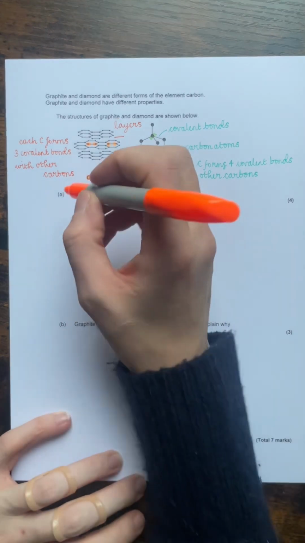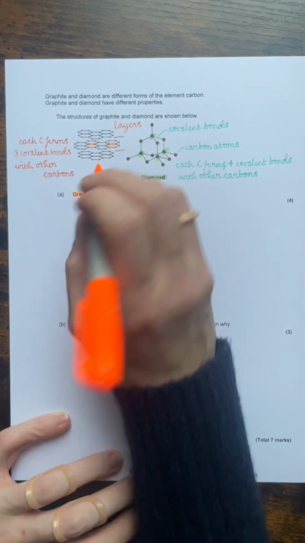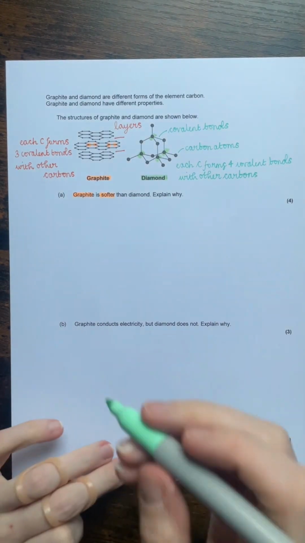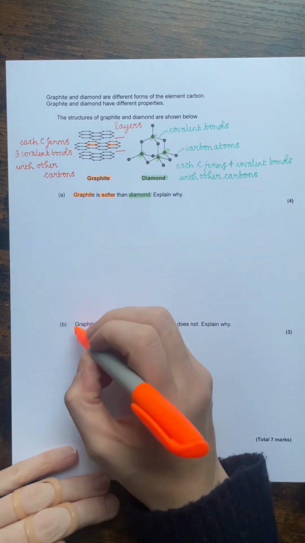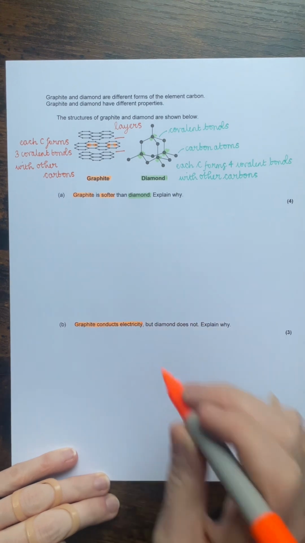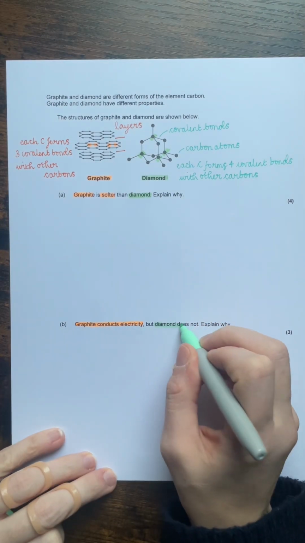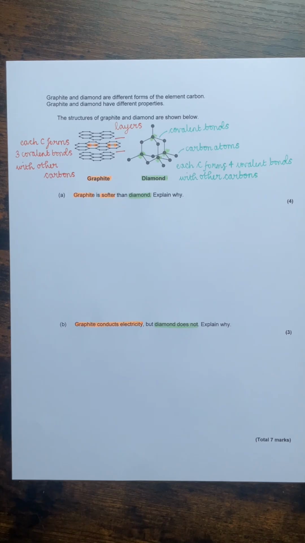So it says that graphite is softer than diamond. Explain why. And then we've got graphite conducts electricity, but diamond does not. Explain why. And both of these come from what we've already talked about: the layers, the different number of covalent bonds between the carbon atoms within the structures. That's true for both of these answers. So we now need to think about what the key specific parts of our answer are going to be.